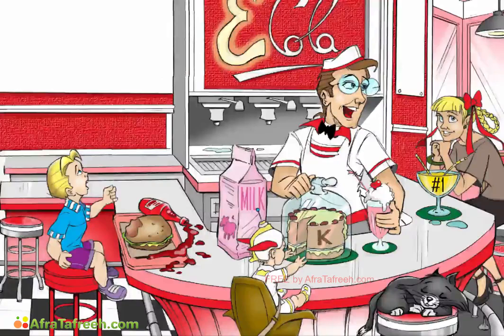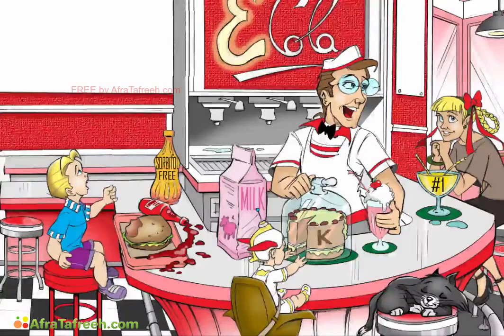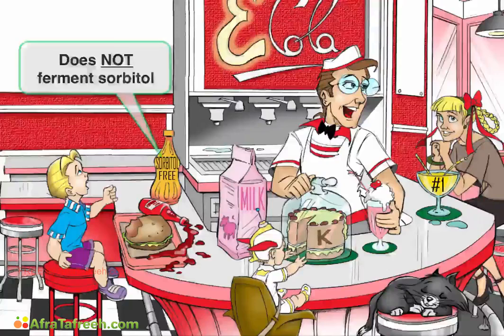coli that doesn't ferment sorbitol. So we'll draw this bottle of soda, and as you can imagine, back in the olden days when soda fountains thrived, you can bet that they served soda with real cane sugar. So their soda was sorbitol-free. Sorbitol-free should serve as a good reminder that EHEC does not ferment sorbitol.